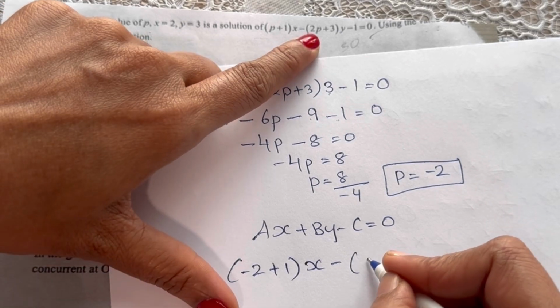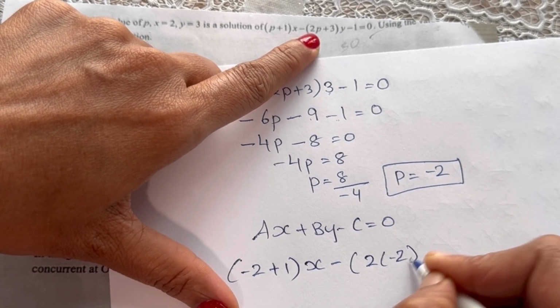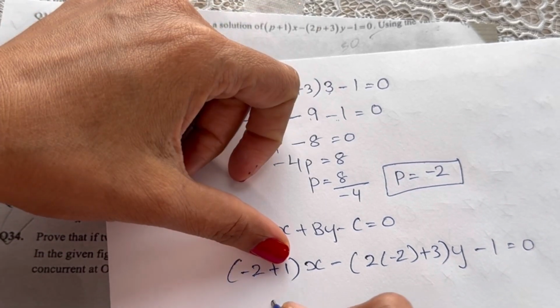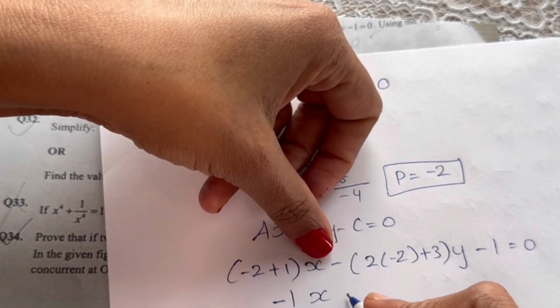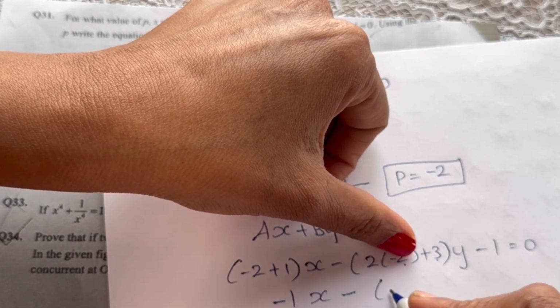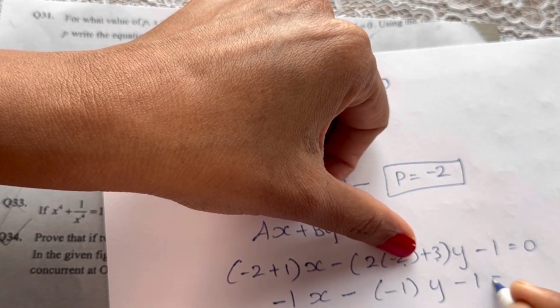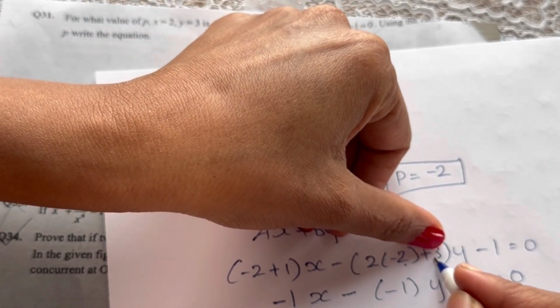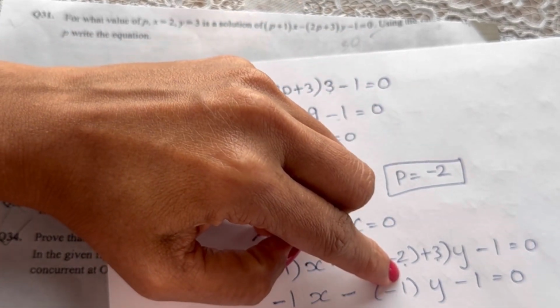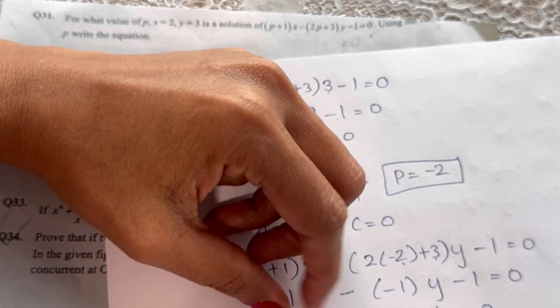So the equation will be, it's negative 1 and it is negative 4 plus 3. So which is negative 1 again. Negative 4 plus 3, yes. So minus into minus plus.